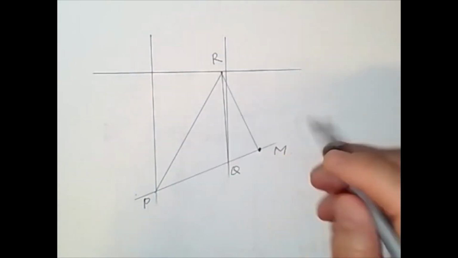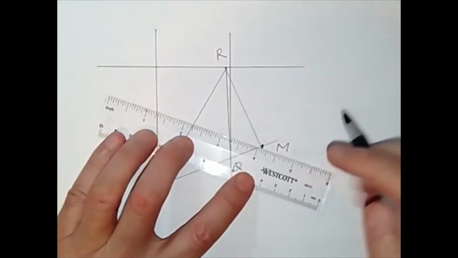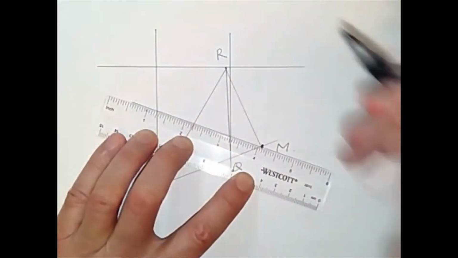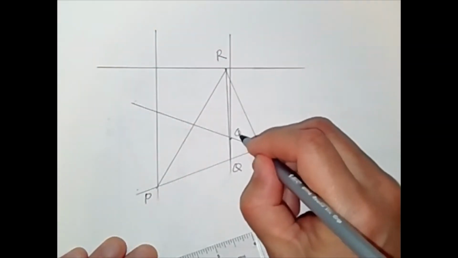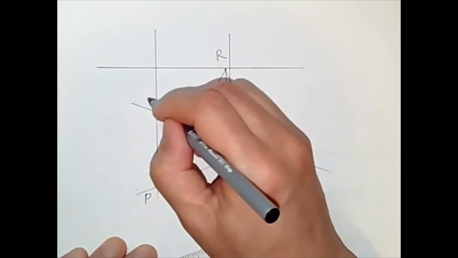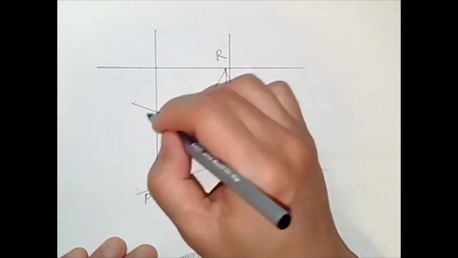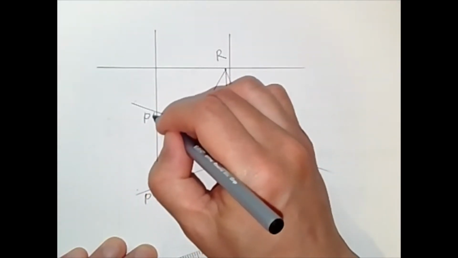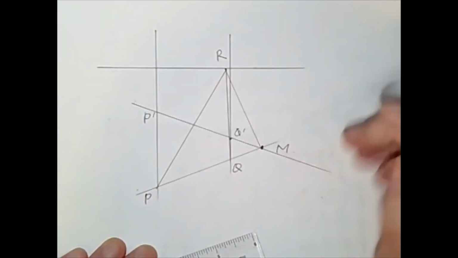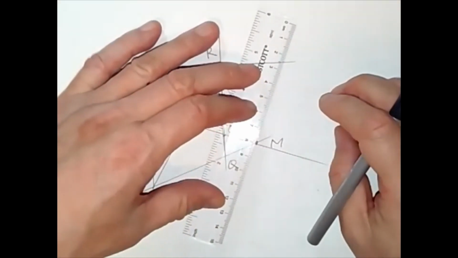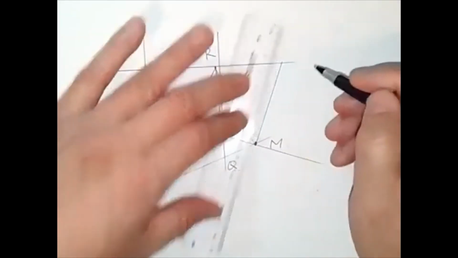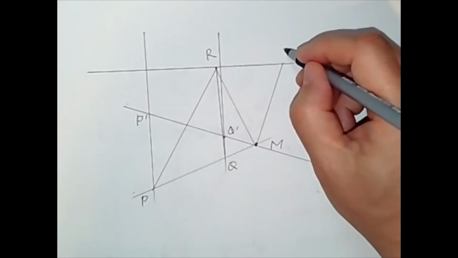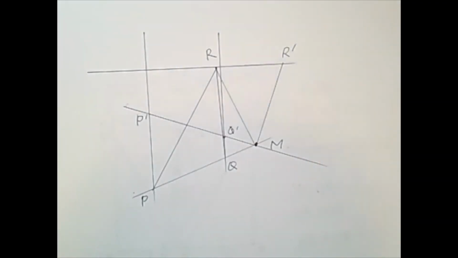Of course, from M, I can introduce another line like this. I call this point Q prime, this point P prime. And then from M, I introduce another perpendicular line, which has intersection on the top line called R prime.